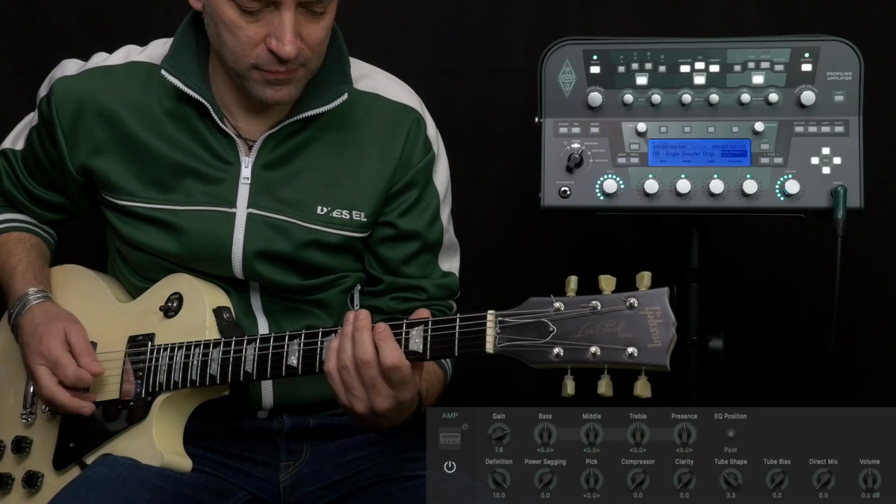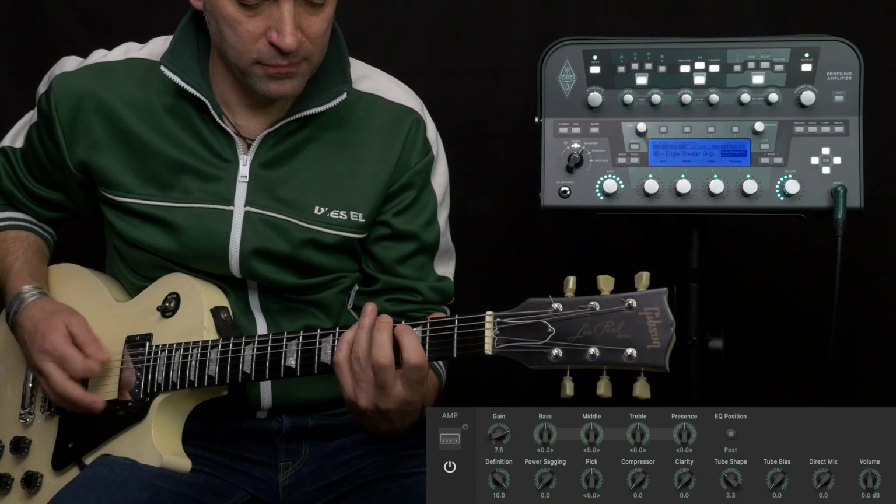When I need to shape the frequency range of a profile without taking influence to the gain structure, I use the setting EQ post. I use this when I work with high gain sounds to give them a bit of fine-tuning. The next example is a profile of an Engl amp from the Profiler's factory content, and this is how it sounds.